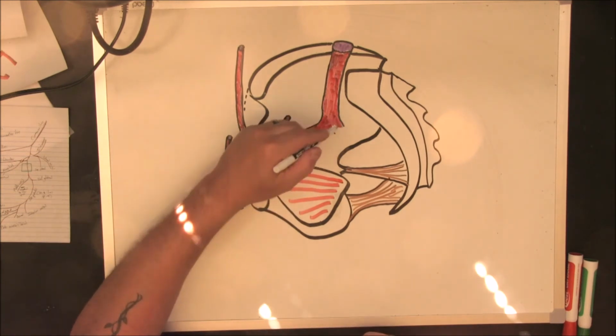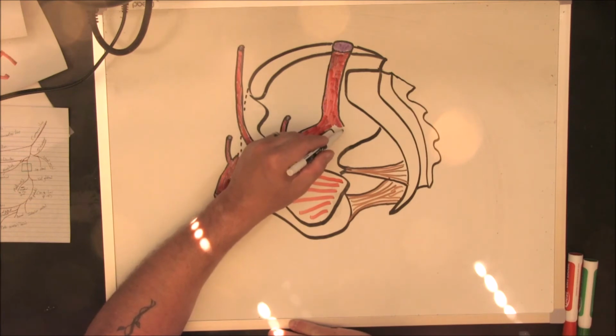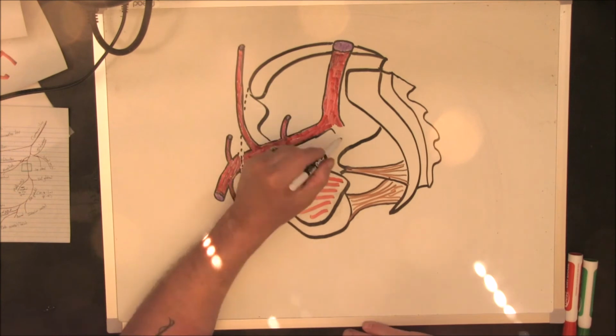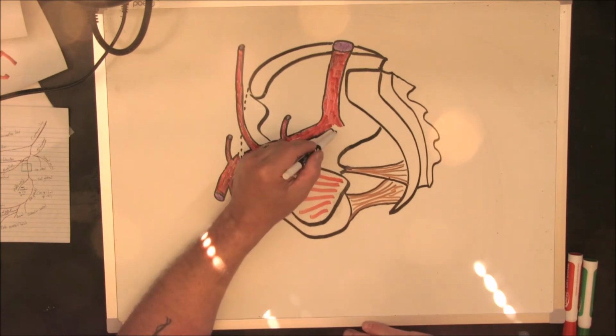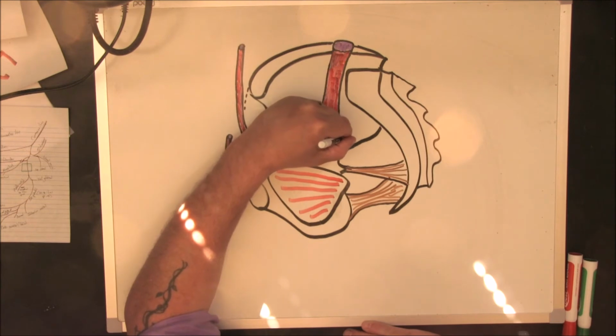Now, we're going to turn our attention to the unfortunately far more complicated branching of arteries that's going on over here. First off, the internal iliac artery has two divisions of its own, a posterior division and an anterior division.